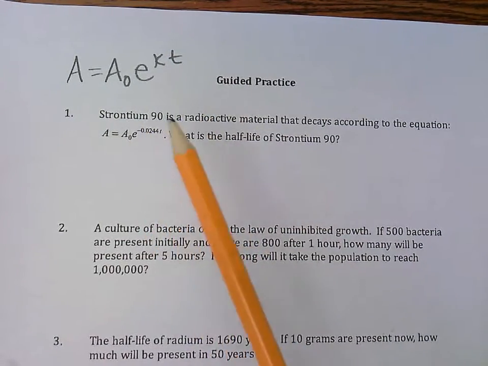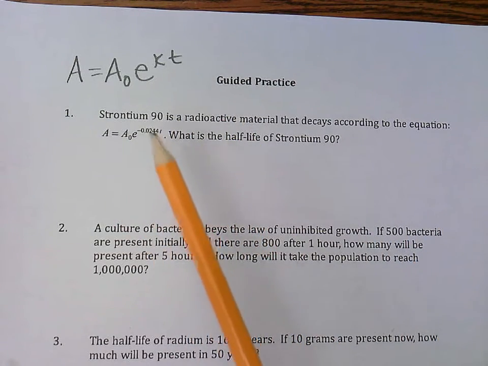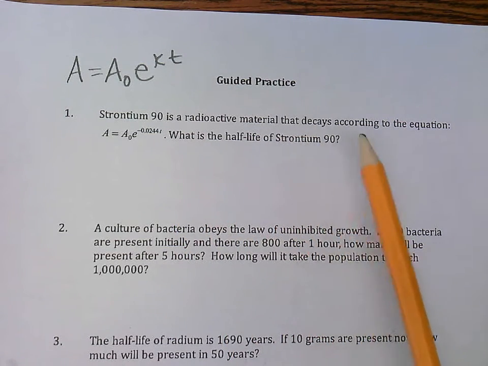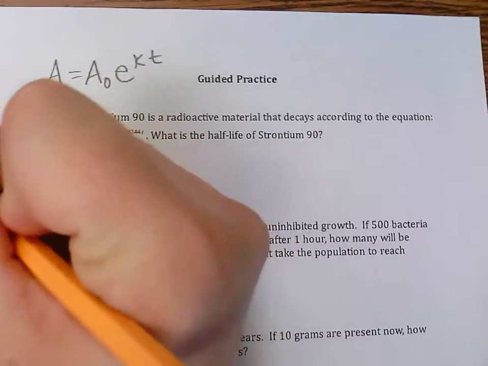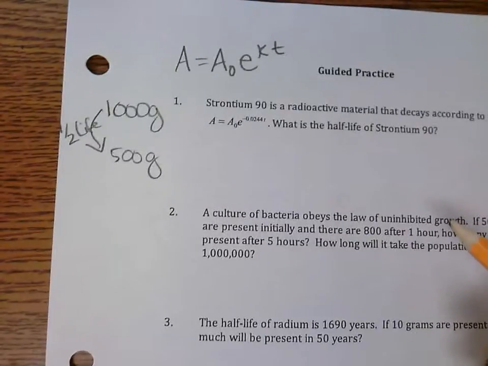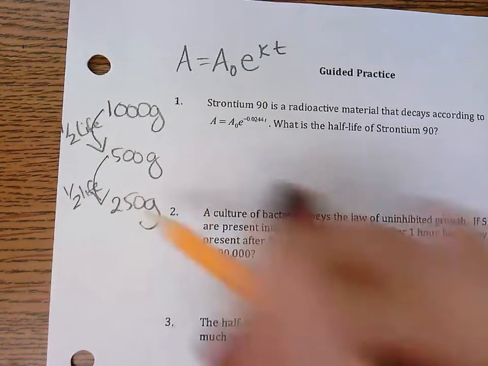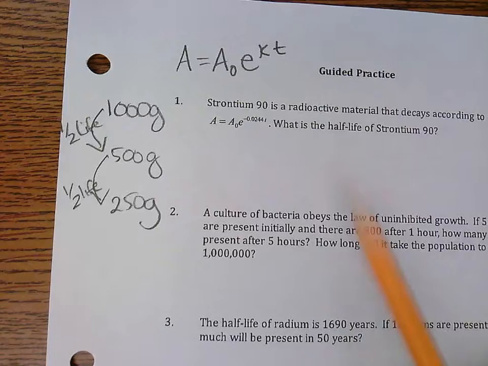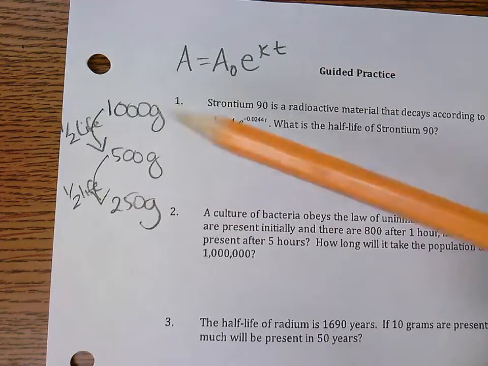So strontium-90 is a radioactive material, and it decays according to this equation. How nice, they gave us the K value. What is the half-life of strontium-90? So we talked about what a half-life was last class. If I have 1,000 grams, the half-life is how long it takes to get to 500 grams. And then another half-life gets you to 250. So if it's 1,000 years, this would take 1,000 years. If it's 20 years, this would take 20 years. So 121 guided practice.